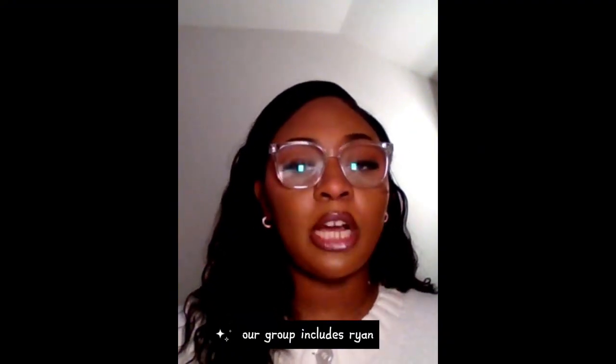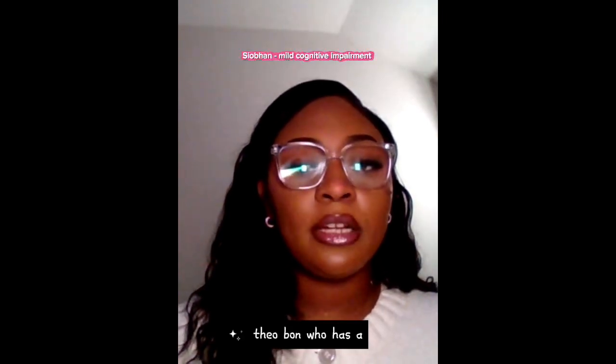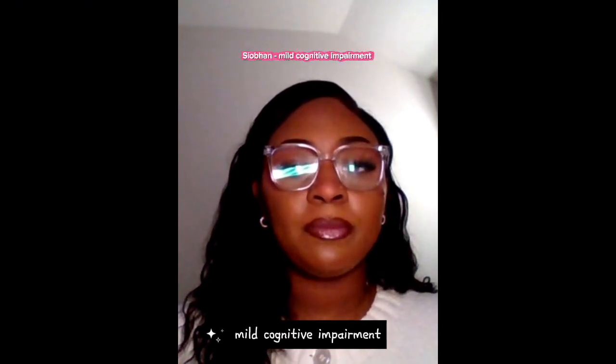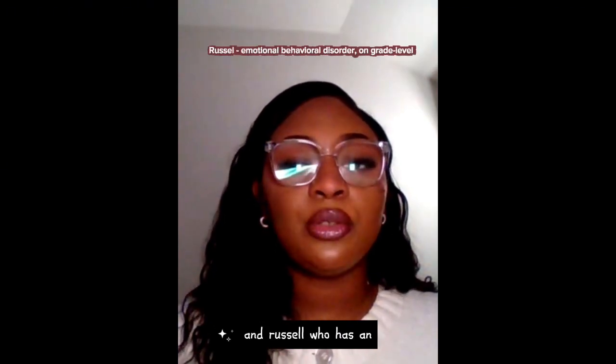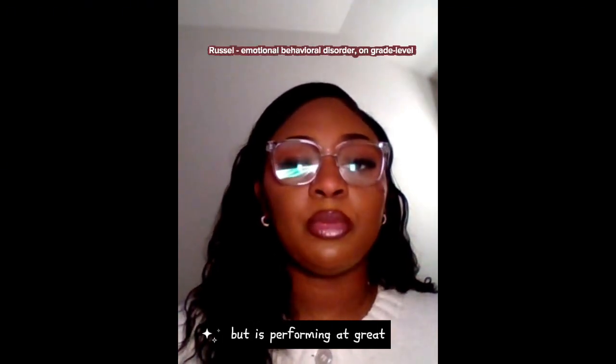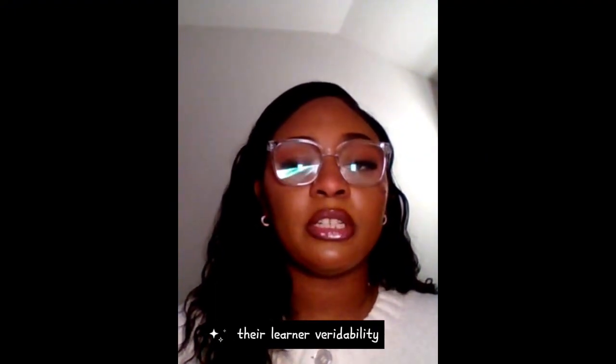Our group includes Ryan, who has Down syndrome and functions within the moderate range, Siobhan, who has a mild cognitive impairment, Zoshil, who has recently been diagnosed with dyslexia, and Russell, who has an emotional behavioral disorder but is performing at grade level. By implementing the UDL framework, we can proactively plan for their learner variability.